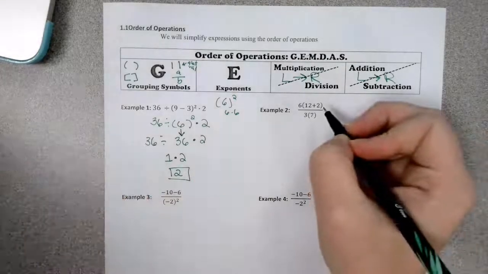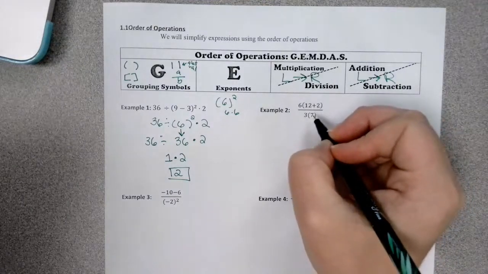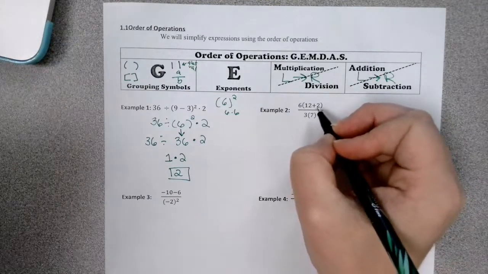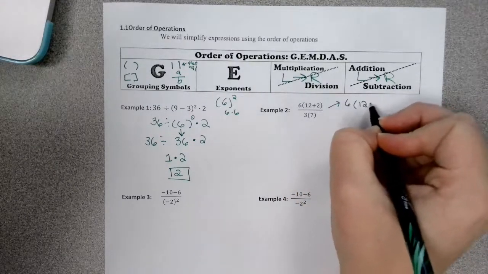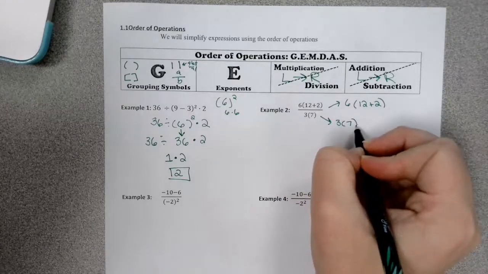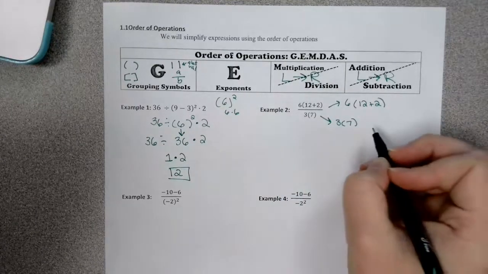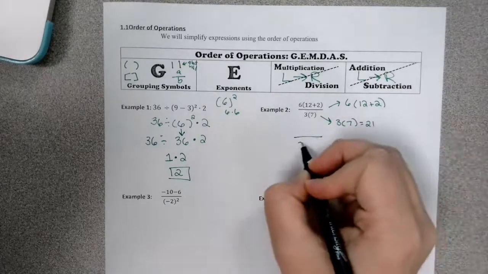Alright, in example 2, I notice I have parentheses on the top. The parentheses on the bottom is just multiplication. And I have a fraction bar, so I need to clean up the top. And I need to clean up the bottom. And then I can do the fraction. So 3 times 7 is super easy. That's just going to be 21. So my denominator is going to say 21.